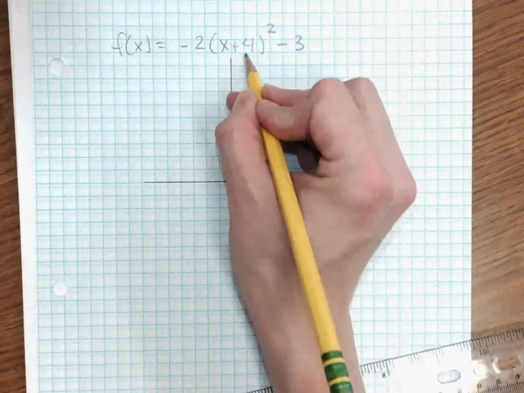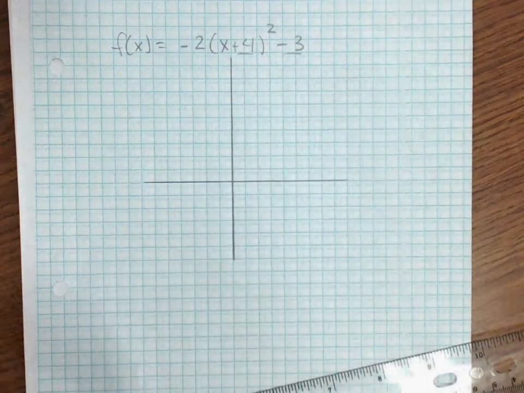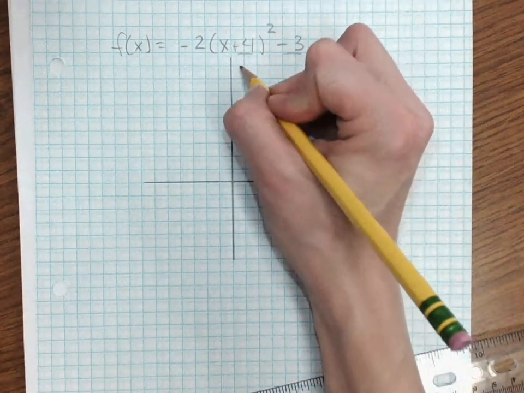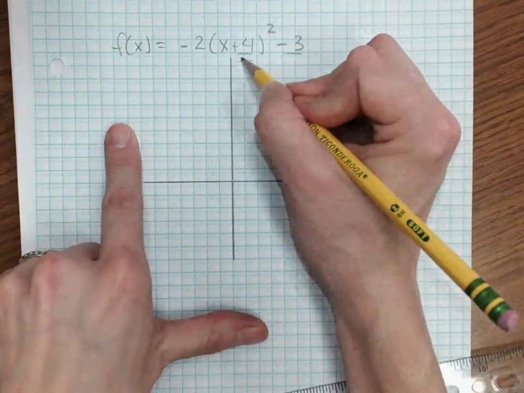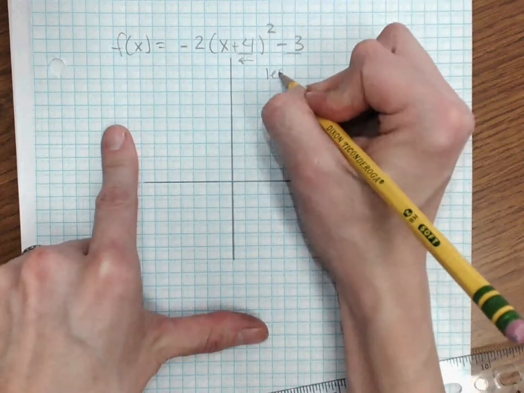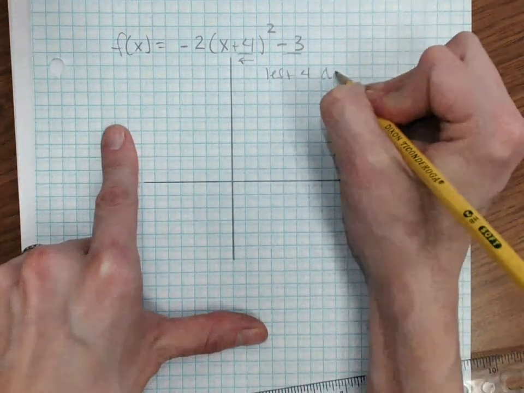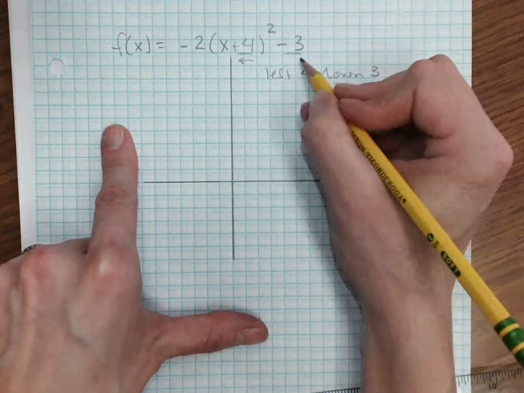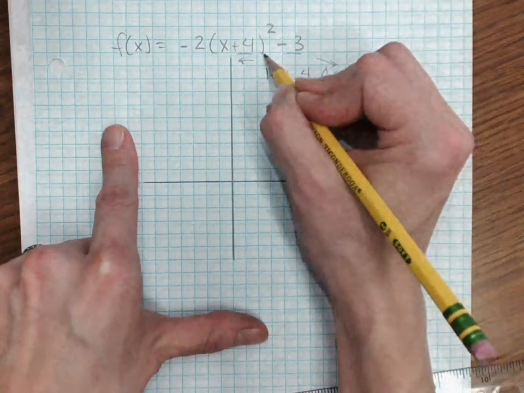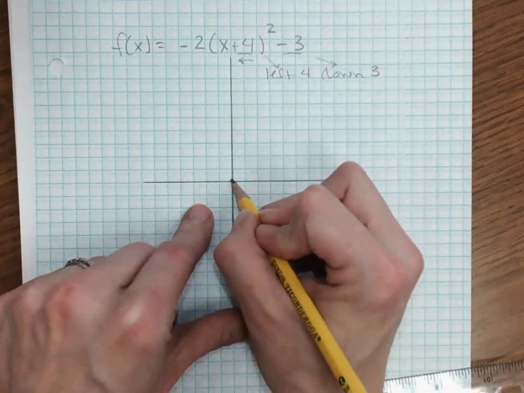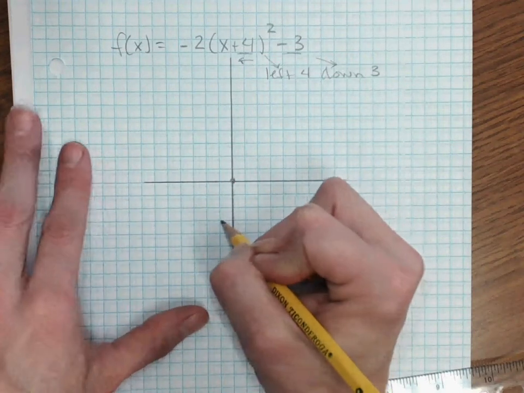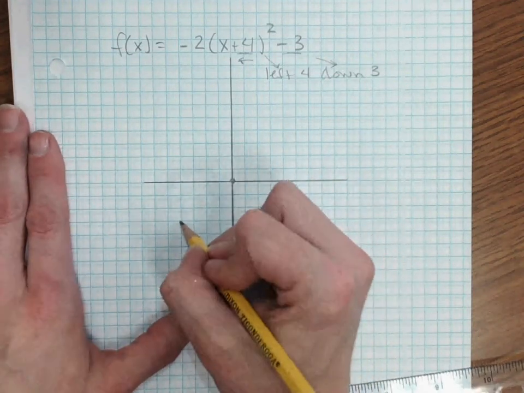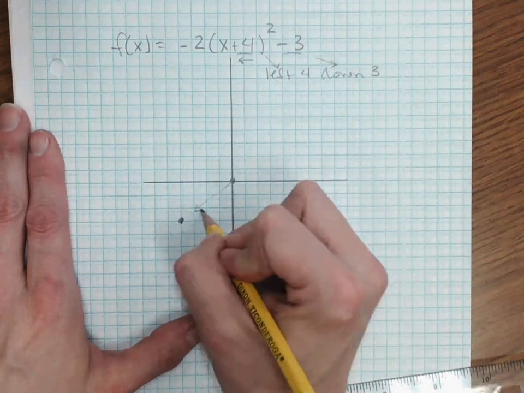So if I'm looking at this right here, it's telling me, remember, if it's positive, it's actually going the opposite direction, so it's going to go that way. I'm going to go left 4 and then down 3. Right? This right here tells me down 3. This piece right here tells me left 4. So I'm going to go from here, down 3 and then to the left 1, 2, 3, 4. So this is the new place of my vertex.